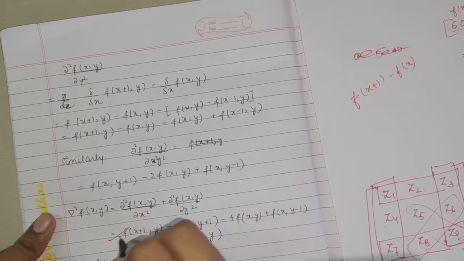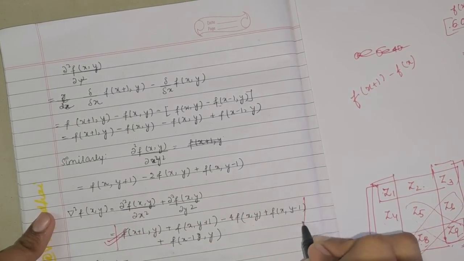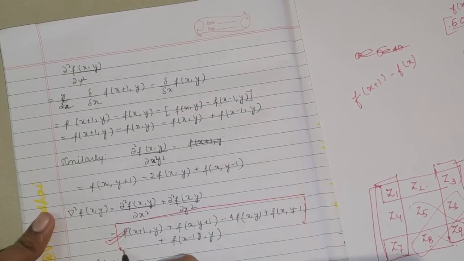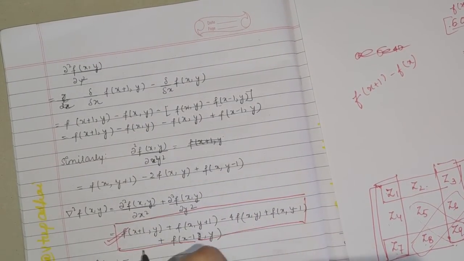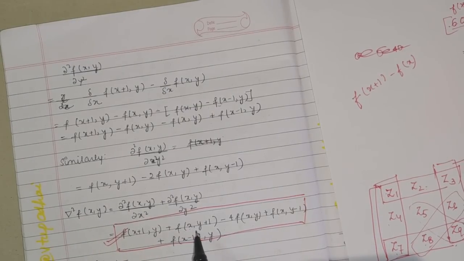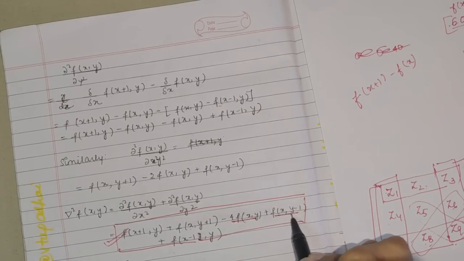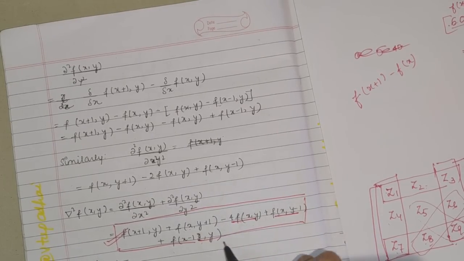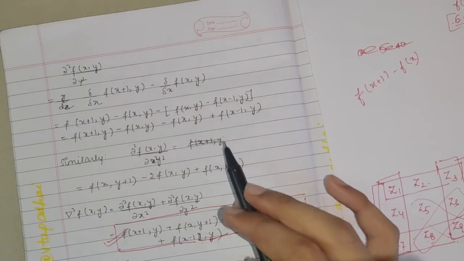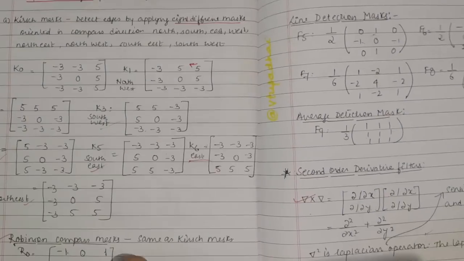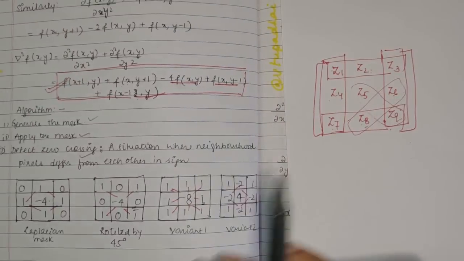Similarly for y², you have to do it for x². At last, this equation you have to remember: f(x+1,y) plus f(x,y+1) minus 4 times f(x,y) plus f(x,y-1) plus f(x-1,y). This is the entire derivation for the second order derivative filters.